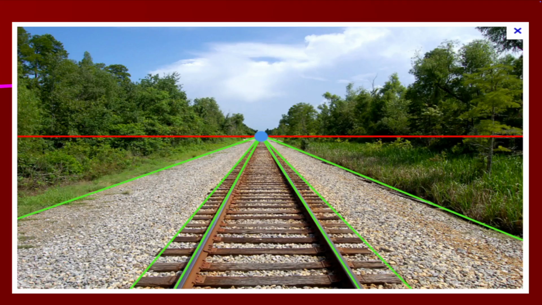And looking at that now, you can see there's a single vanishing point in this picture, represented by the blue dot. And then there's several orthogonals. They're all vanishing to the vanishing point. And an orthogonal is defined by that. The green lines happen to be diagonals.